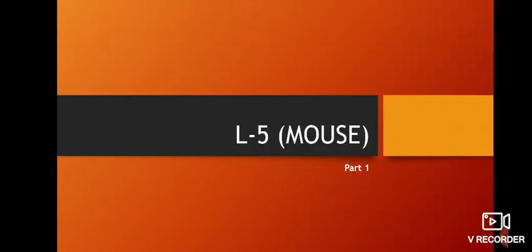Let's do our lesson number 5. That is the next chapter of your syllabus for UT2. That is mouse. This is part 1 for this chapter, mouse. I guess you all know how it looked like, right? So this is a mouse. This is one of the parts of a computer.